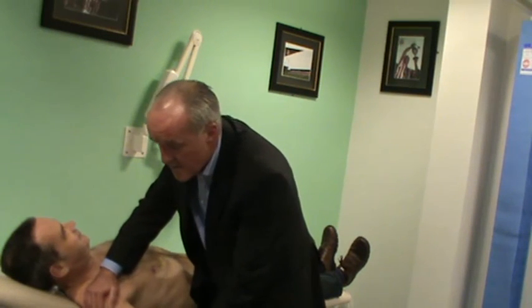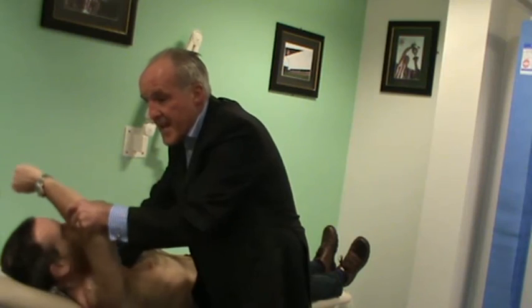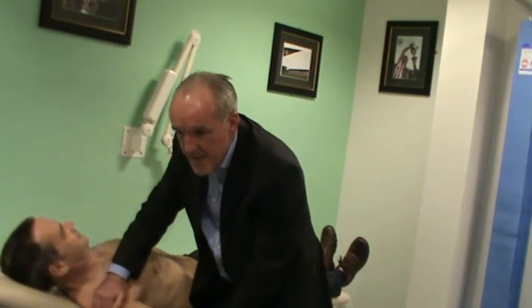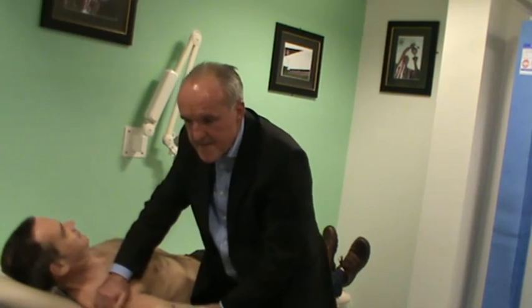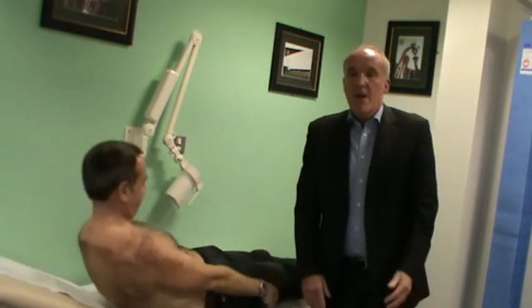We can also do a crank test, whereby we examine the patient in this position, and we move the patient's arm around, and we can feel for any clunks that may indicate a slap tear or any other instability. Okay, thank you. So that concludes my examination of the shoulder. Thank you very much.